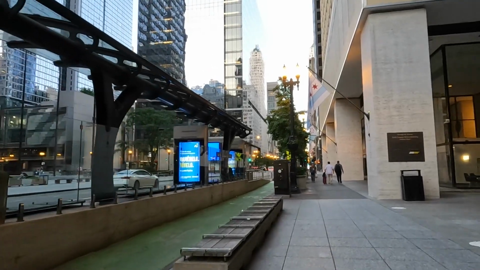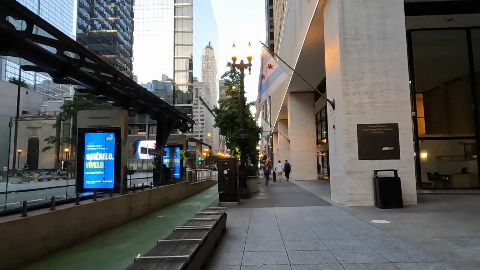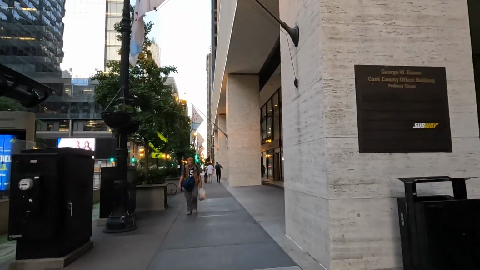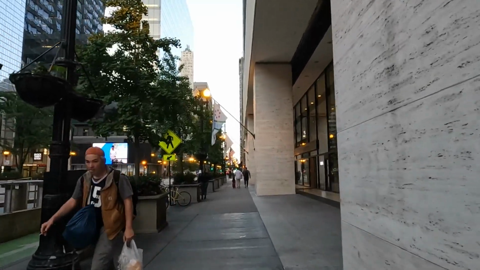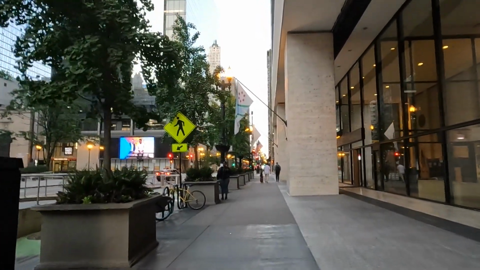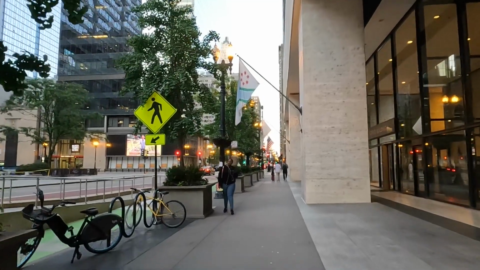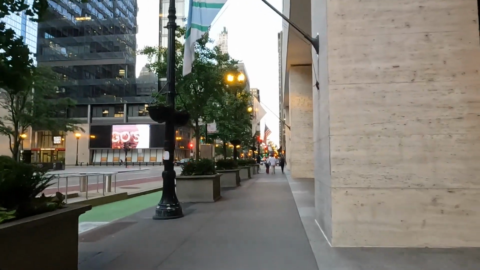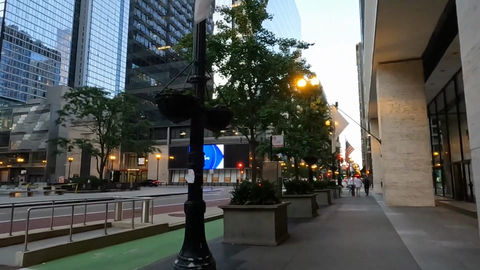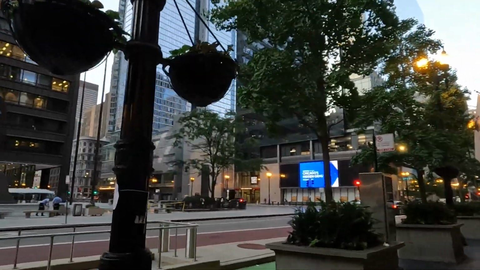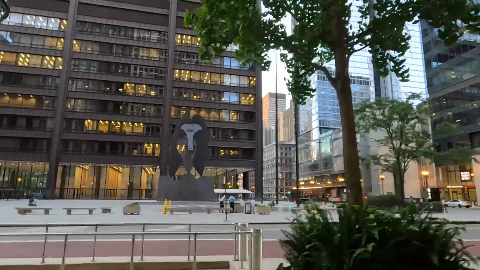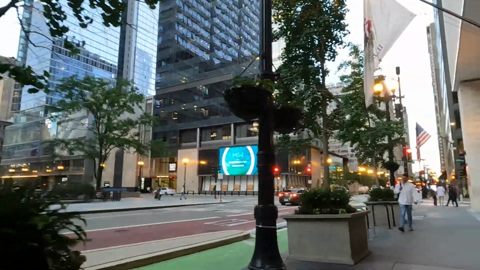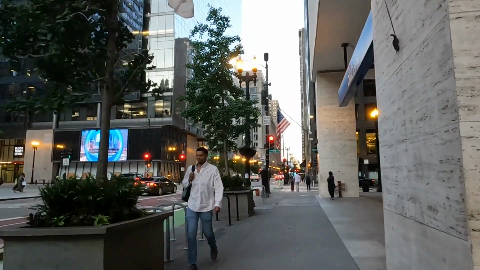If you walk on State Street, Lake and State, that's my favorite L train station. You can usually see the retail shops. If you want more of a high-end shopping experience, I would recommend visiting Michigan Avenue on the Magnificent Mile, which is north of the Chicago River. The Loop is south of the Chicago River.